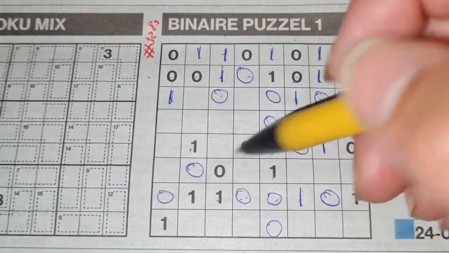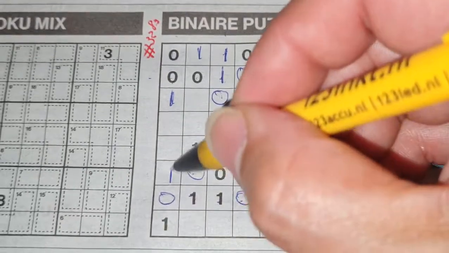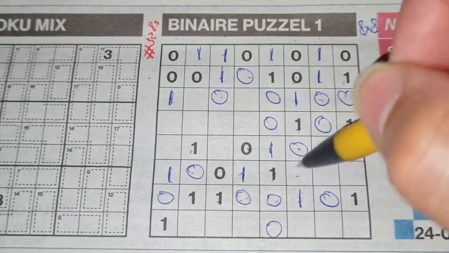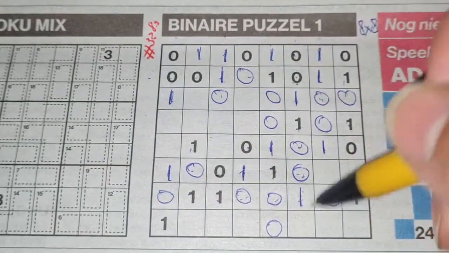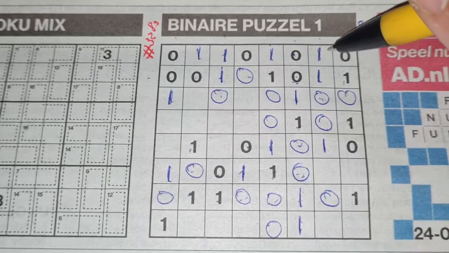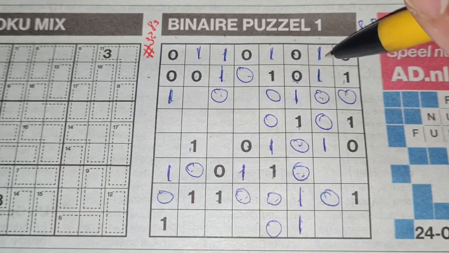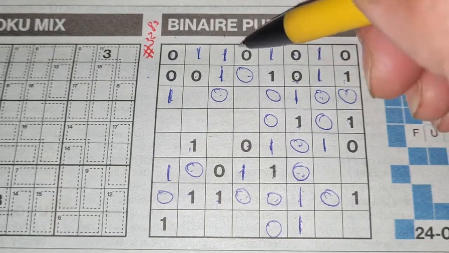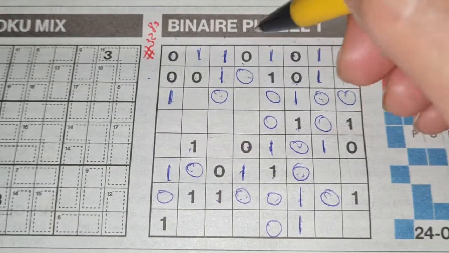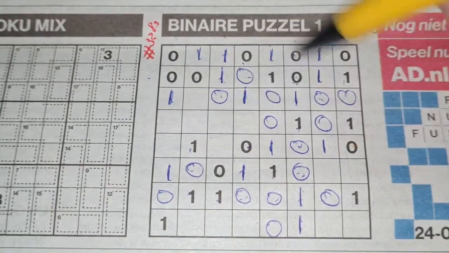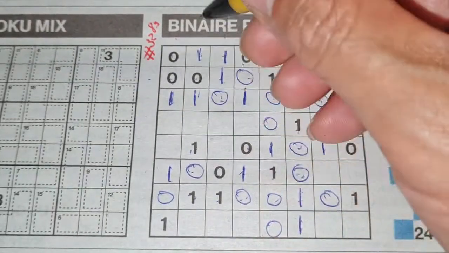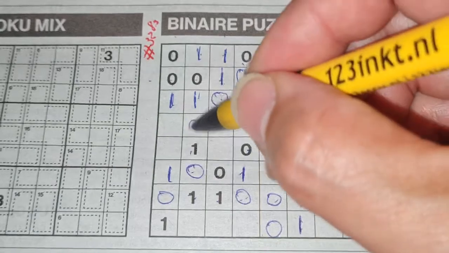Then between two O's. Wait. Double O. Here one, there one. Double one, here no, there no. Now we have 4 O's, so the rest are ones. Then double O, here one, there one. 4 O's we have, so the rest are ones. 4 ones we have here in the second column, so the rest are O's.